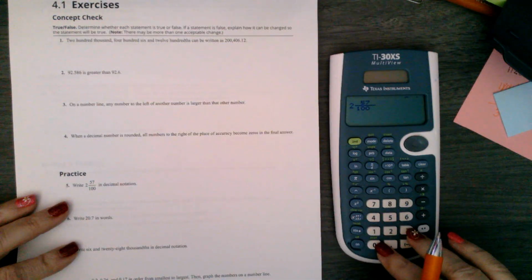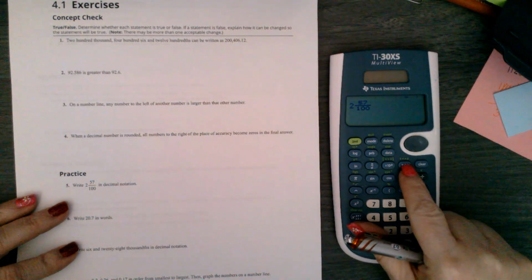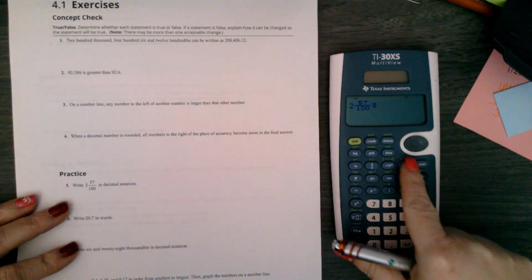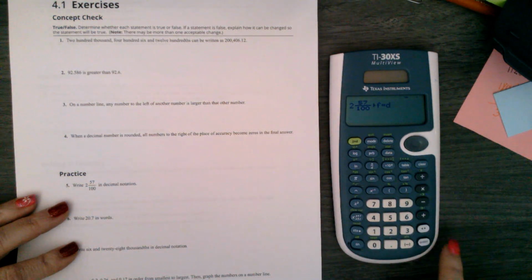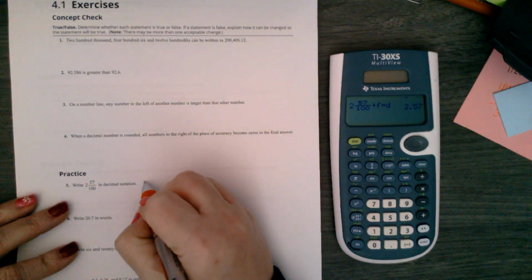They want it in decimal notation, so I want to change it from fraction to decimal, so I hit my second key and then my fraction decimal. Press enter. 2.57.